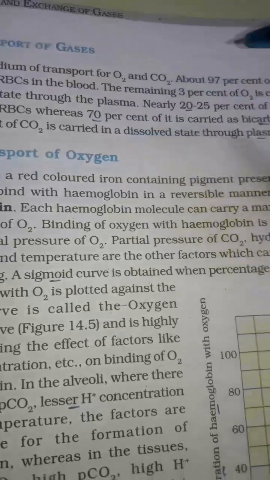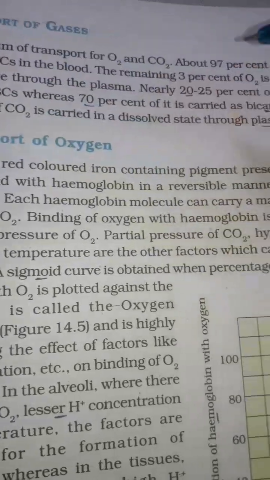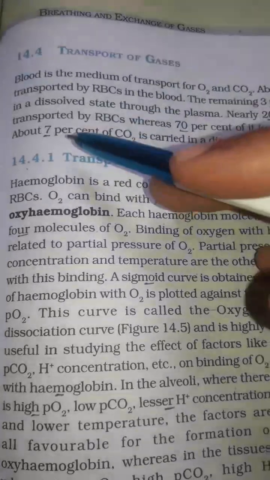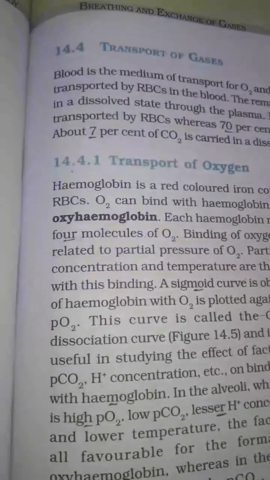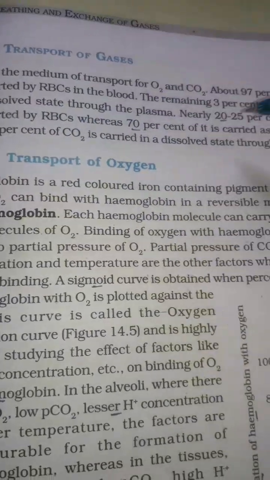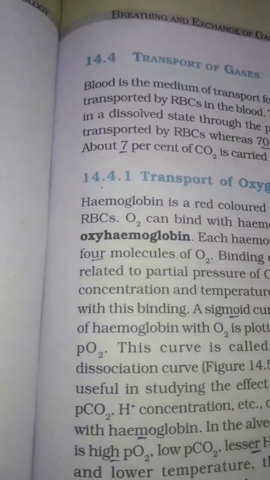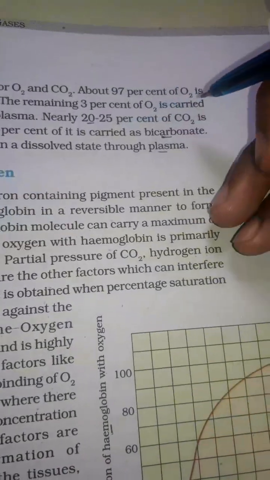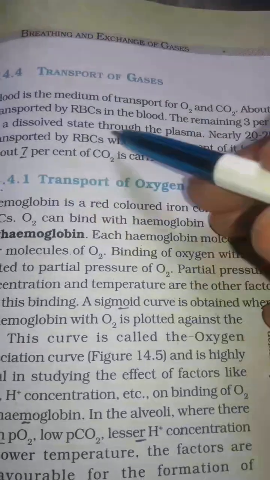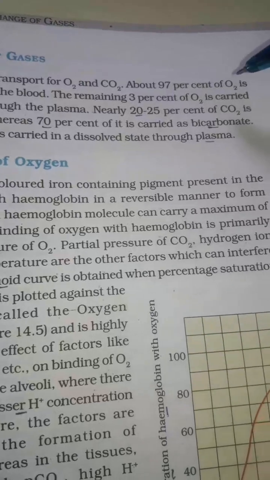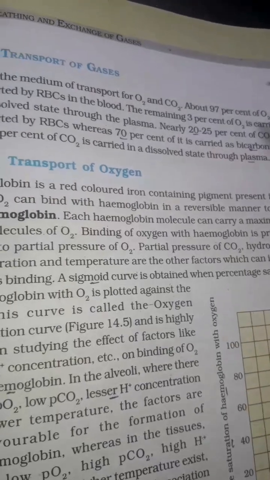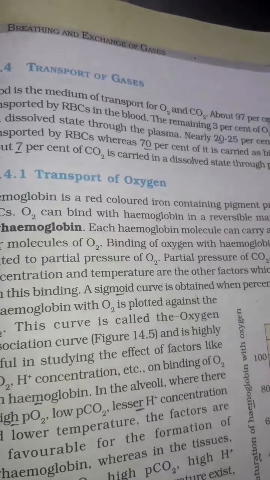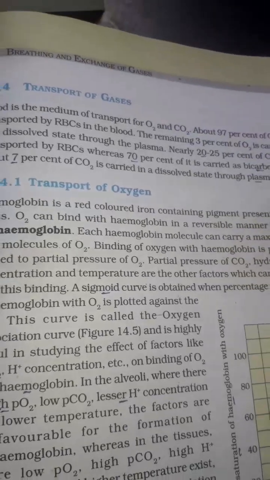70% of CO2 is carried by the RBC as bicarbonate, and 7% of CO2 is carried in a dissolved state through plasma. So 7% of CO2 is dissolved in plasma, and 20 to 25% of CO2 is transported by RBCs. 70% is carried as bicarbonate, and 7% is dissolved in the plasma.